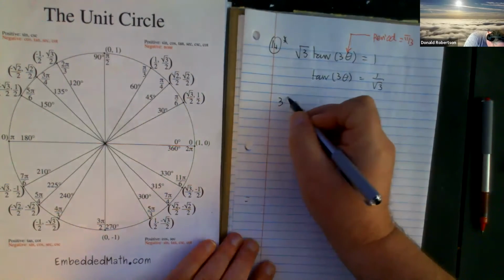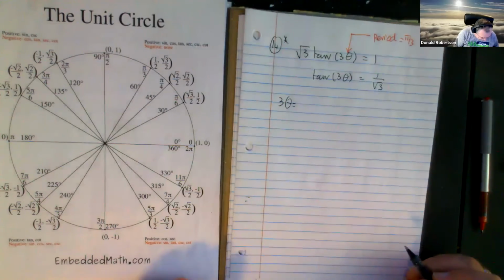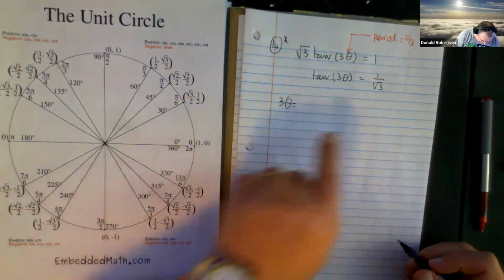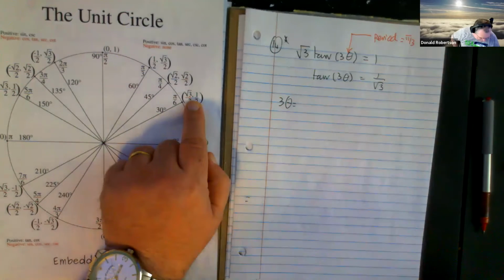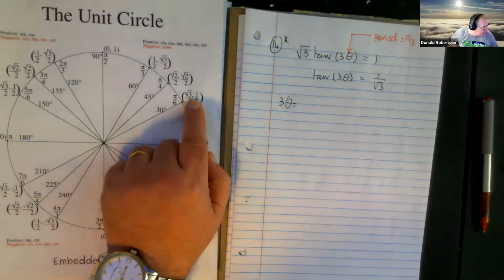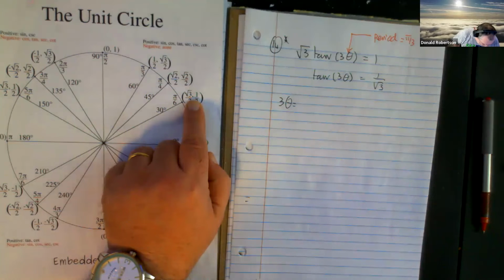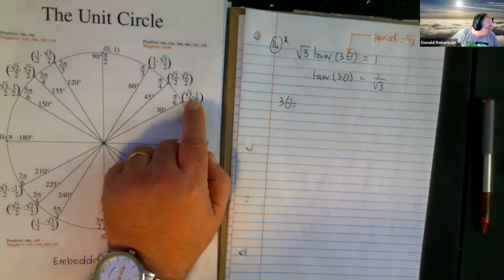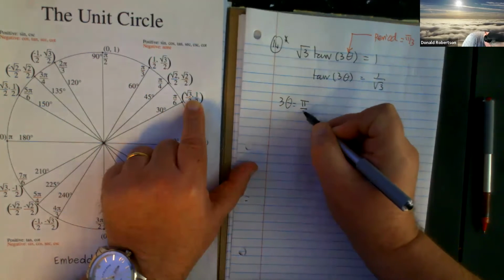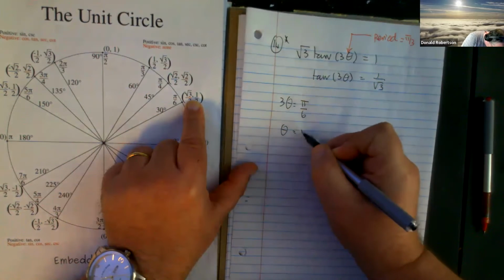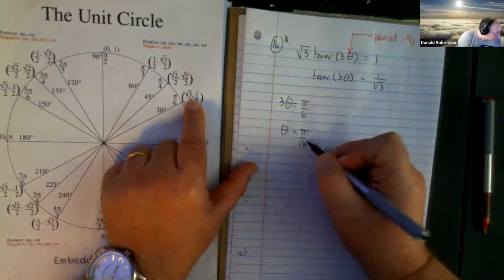And we should be able to find the answer by taking the y coordinate and dividing by the x and getting this guy. And basically, if you cover these two guys up, do you get 1 over root 3? Agreed? So that is pi over 6. So that makes theta pi over 18.